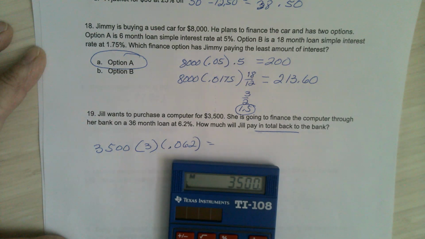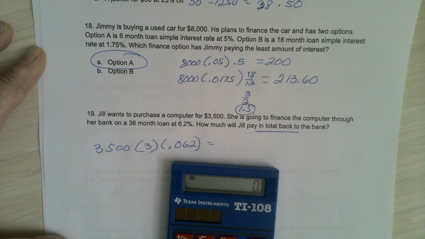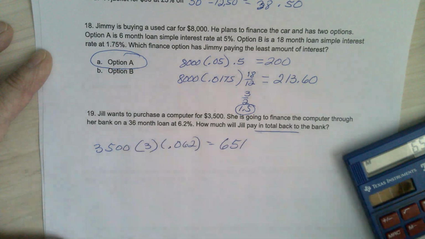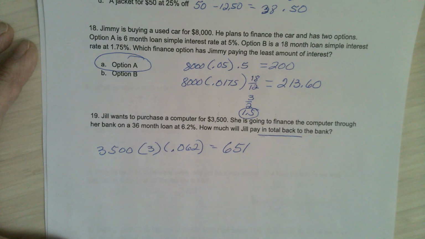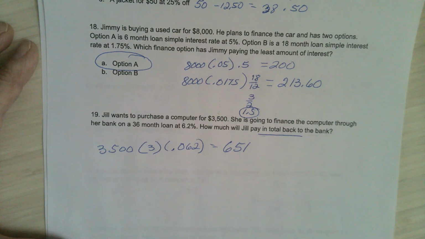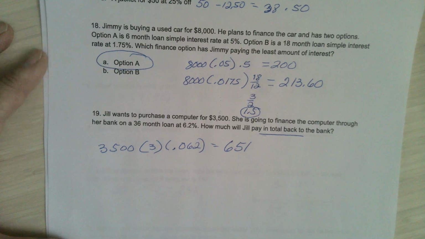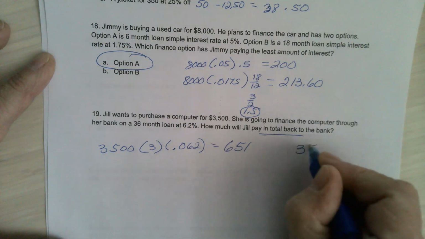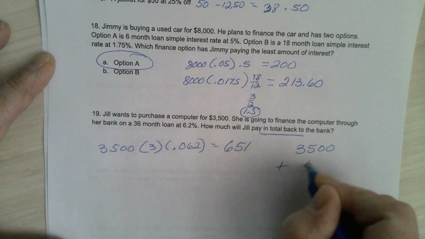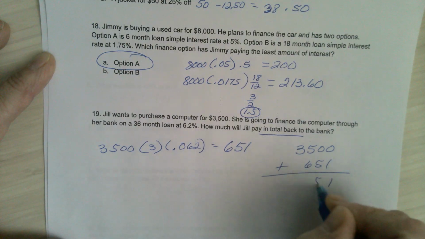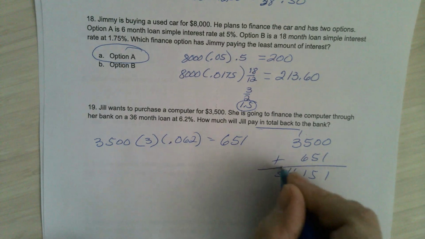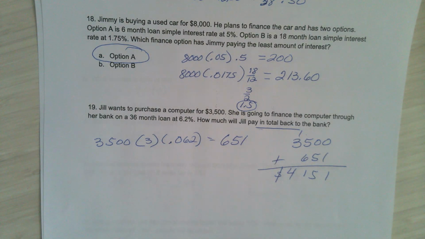3,500 times 3 times 0.062 equals 651. I ask that you not put your papers away because the answer is not 651. On your test, when it says in total back, the answer is going to be 3,500 plus 651. It's going to be 4,151. That's what they want for the answer when it says in total back.